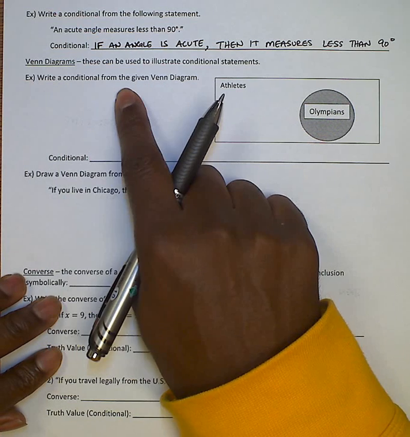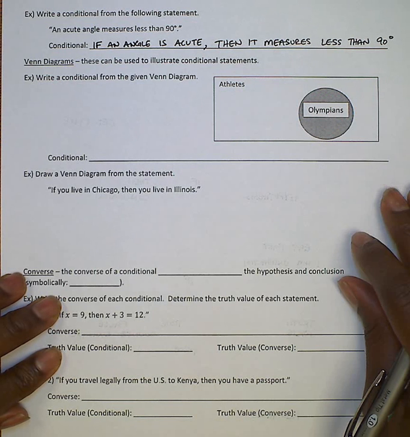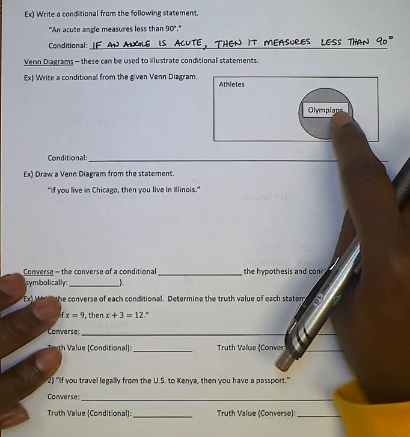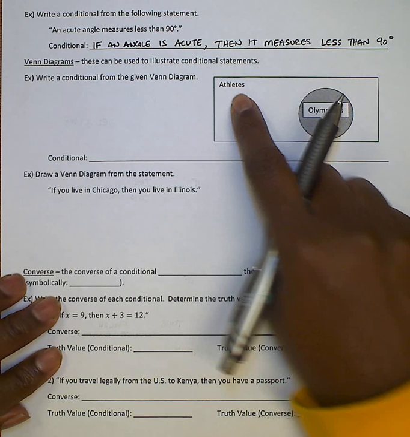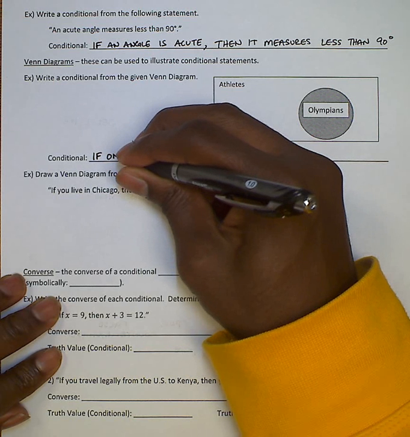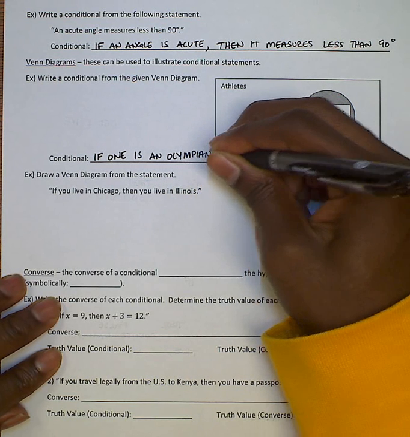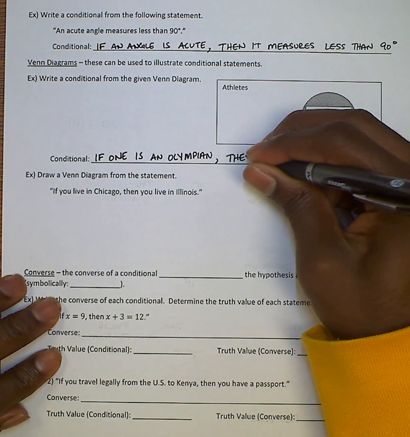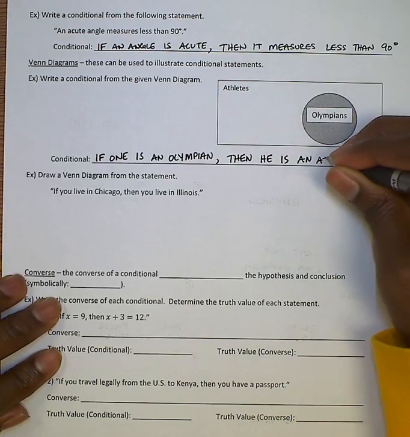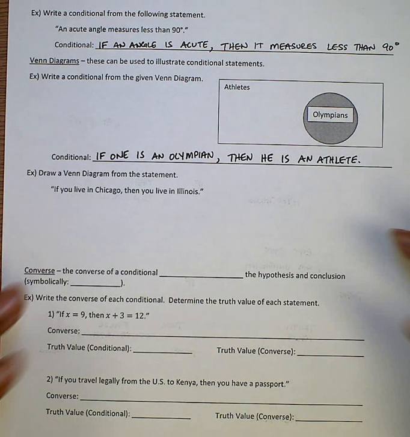If a conditional, we have this Venn diagram, we have Olympians and athletes. And so what I can say from this Venn diagram is, in order to be an Olympian, you have to be an athlete. So I say, if, I'll just say one, or a person, but I'll say one to write less. If one is an Olympian, comma, then he is an athlete. Okay, universal he here, guys and girls. So if one is an Olympian, then he is an athlete.